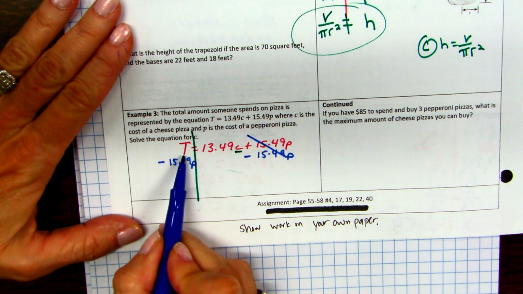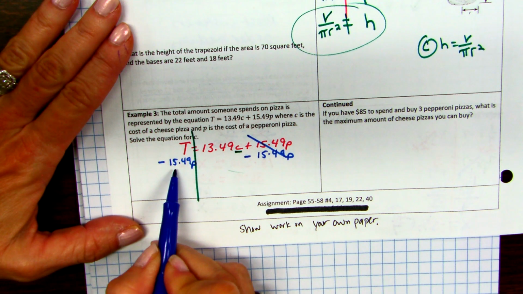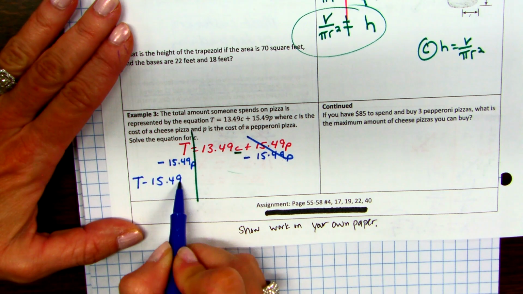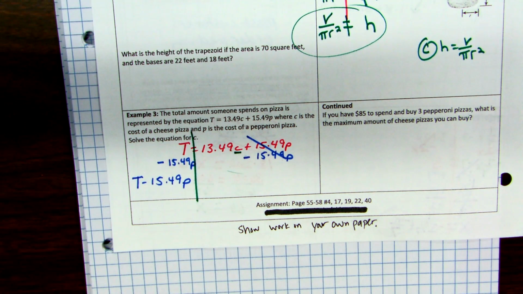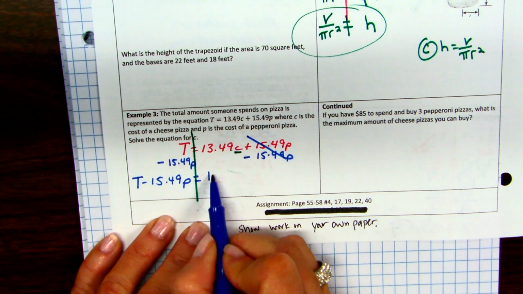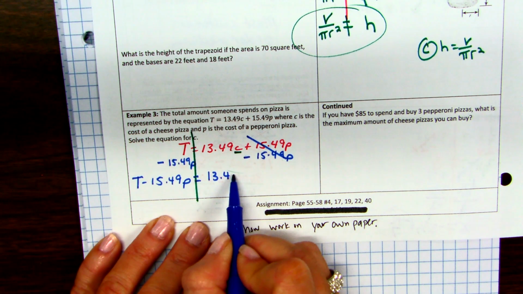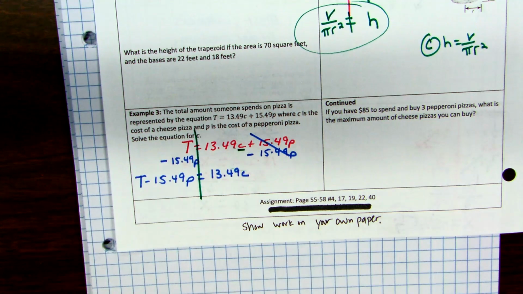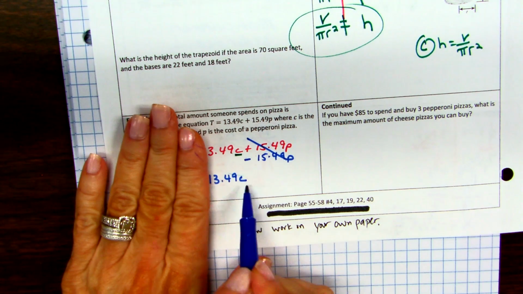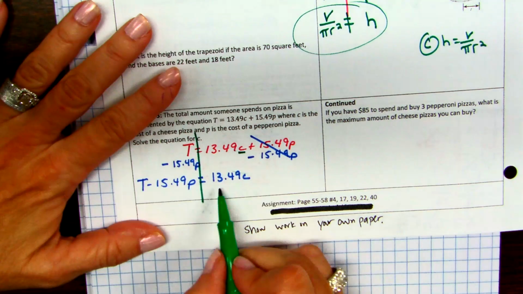So guys, I can't put t minus 15.49 in my calculator. So I just write it. Look, t minus 15.49p. That's all I can do. All that's left on this side is 13.49c. What does it mean when a number and a letter are standing next to each other like that? What does it mean? Multiplication. This means multiplication. That is times. Opposite is division.